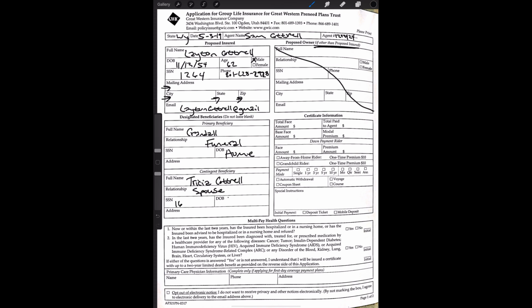Again, social not required. And, oh goodness, let's see. It's July 31st, so 7. And I don't know the year on hers either, maybe 56. Anyway, address, you can put same as insured if they're living together. Just put same. All right.